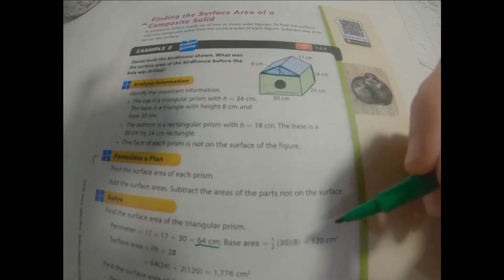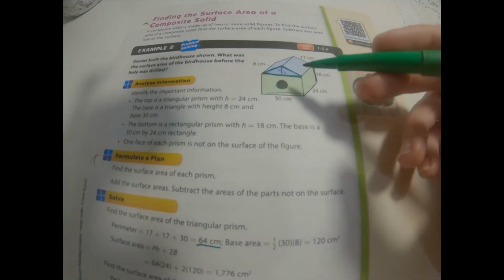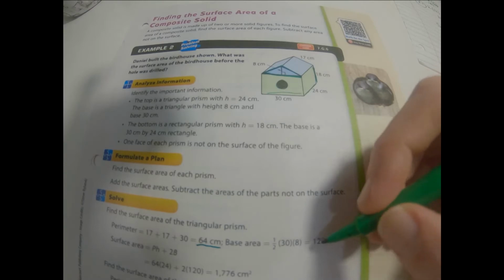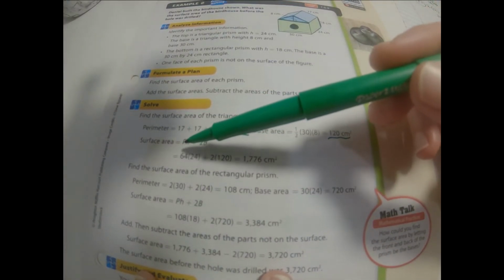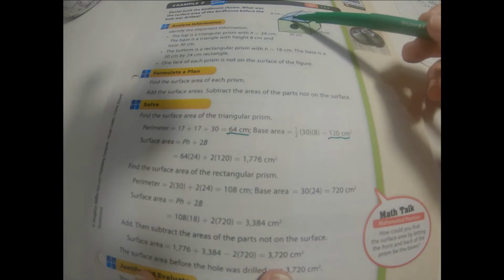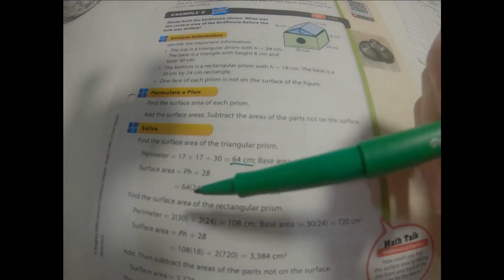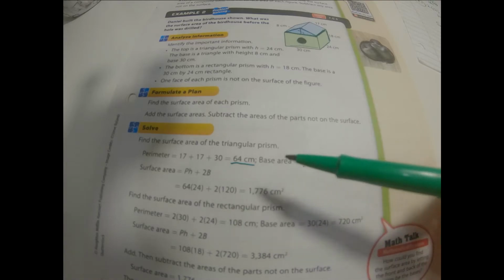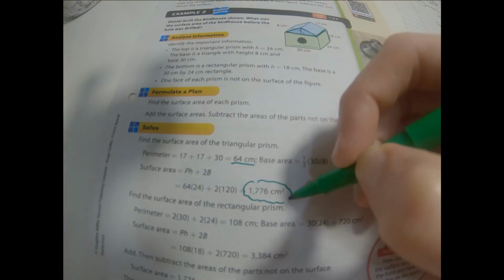Then the area of my base is 1/2 times the base times the height. So 30 times the height of 8 times 1/2, which gets me 120. I need to now plug those in to my actual equation. So perimeter, 64, times the height of my actual figure itself, right? Because if I laid this down with these being the bases, it would be 24 centimeters tall. So times 24 plus 2 times the area of one of the bases would get me 1,766 for the triangle.